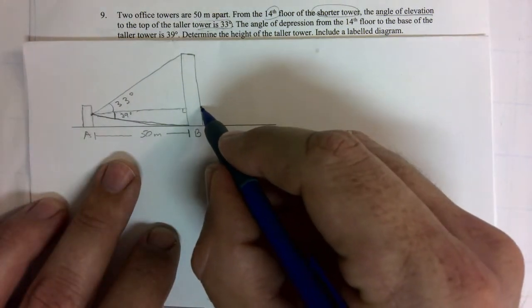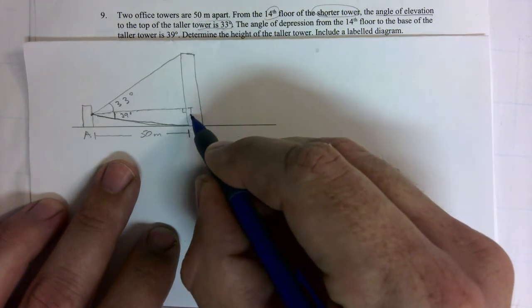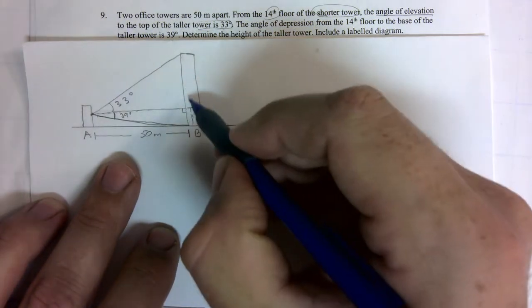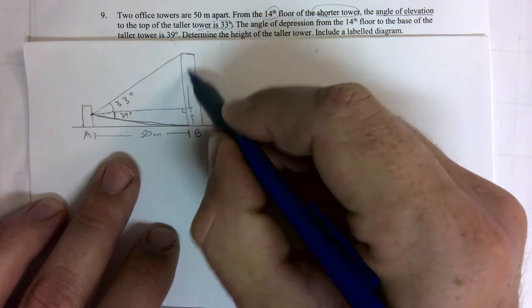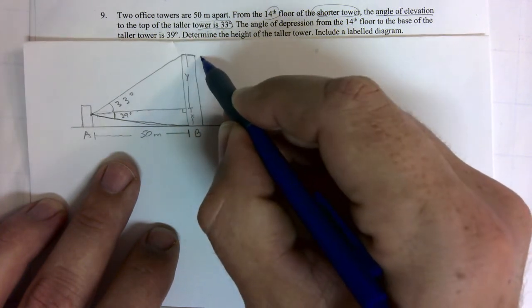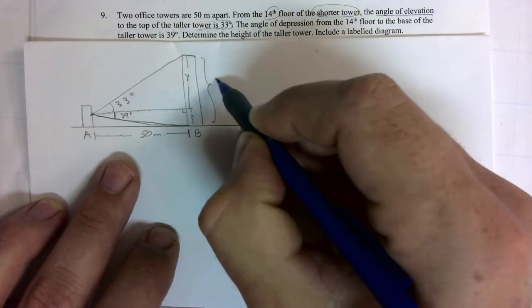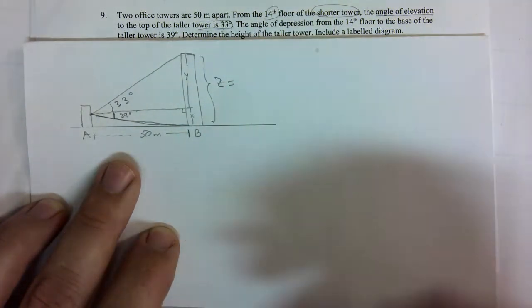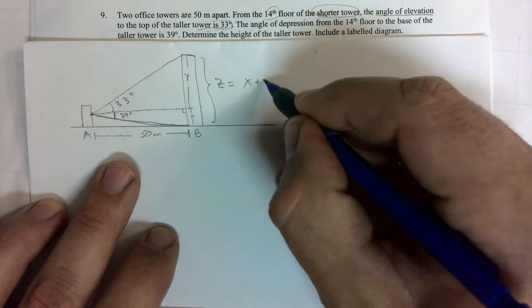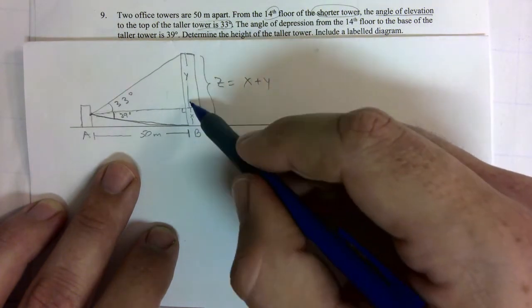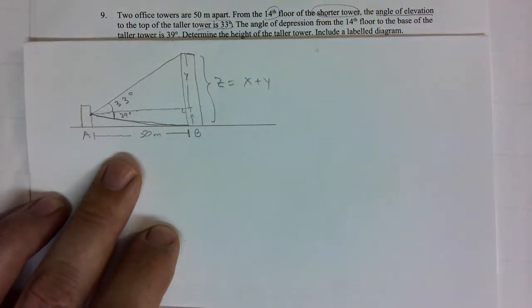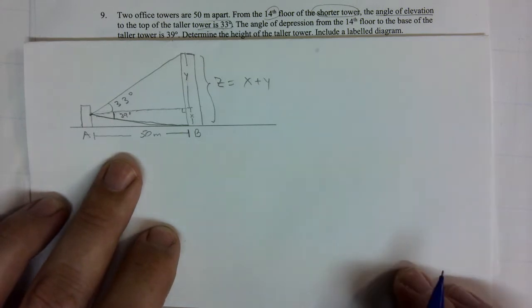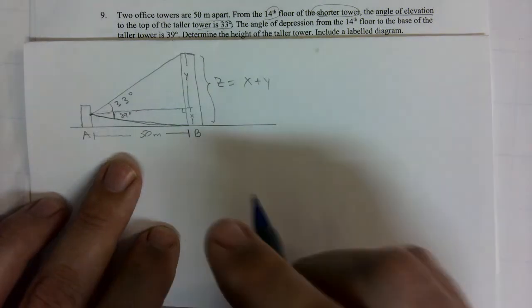We have that, so I'm going to call this distance from here to here x. I'm going to call the distance from here to the top y. And of course, z is going to be ultimately what this question is asking me for. So that's x plus y, right? If I add up this and that, I get the taller tower in its entirety.